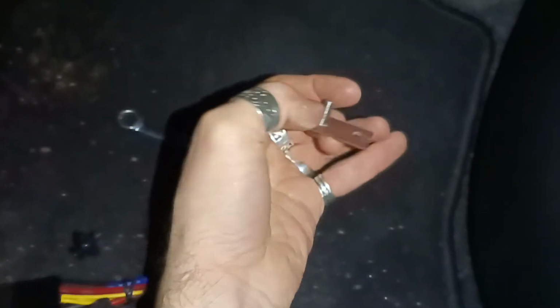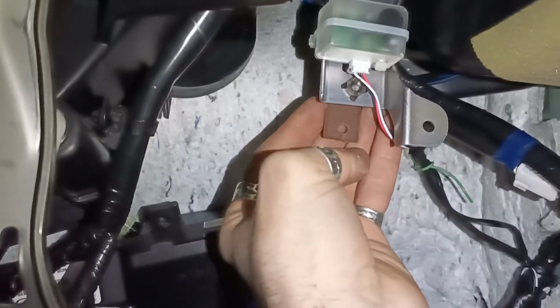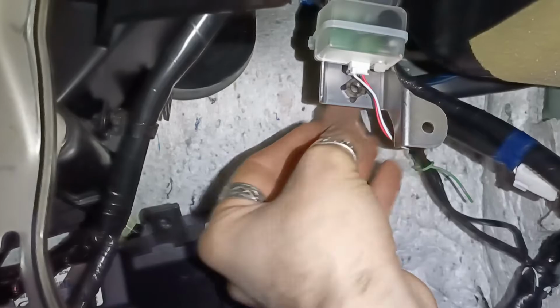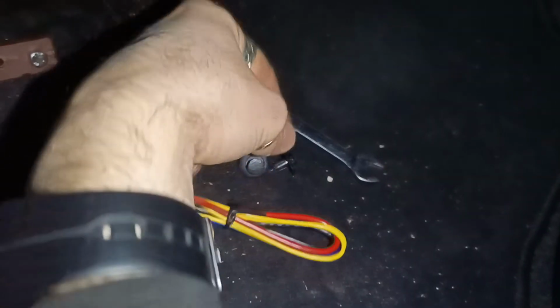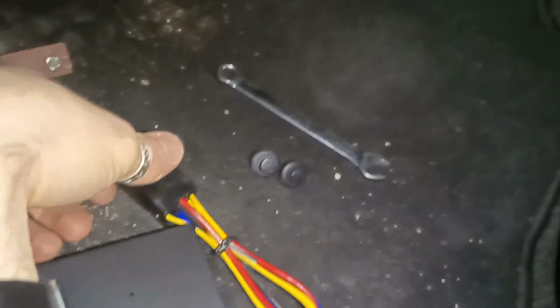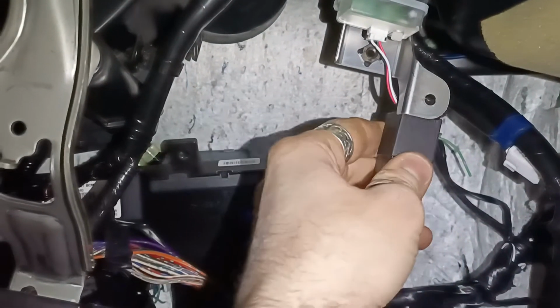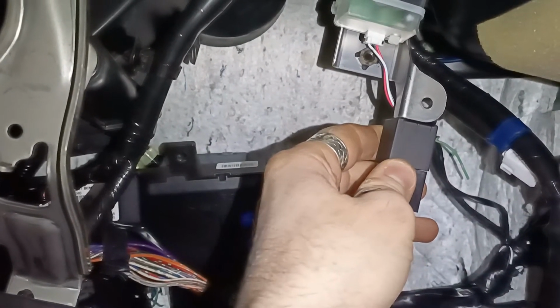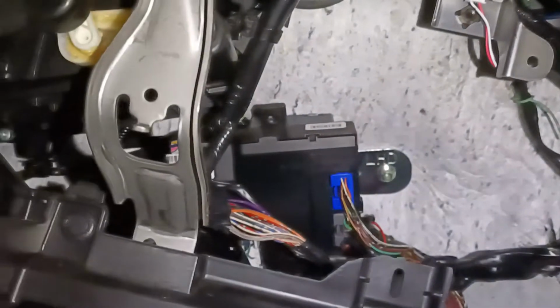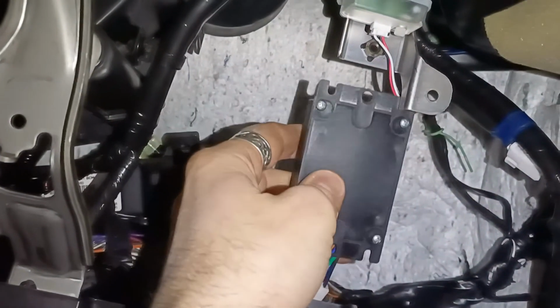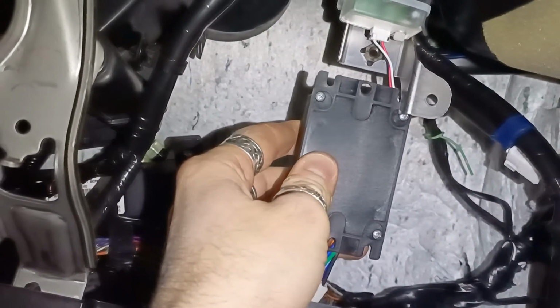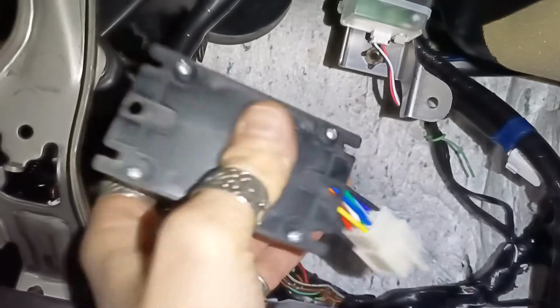I've made this adapter. This one I bought here, which will leave me with this hole here, and then with these clips, 2 of them, which are easy to remove and operate with, I'm going to hold the relay like that, and this one would be like that on this adapter plate.